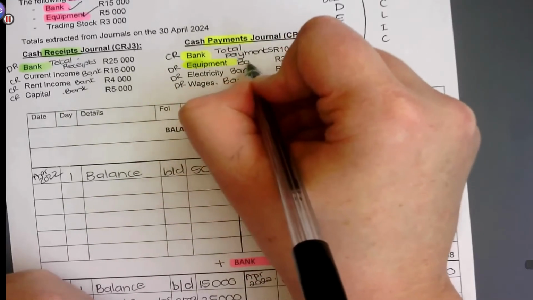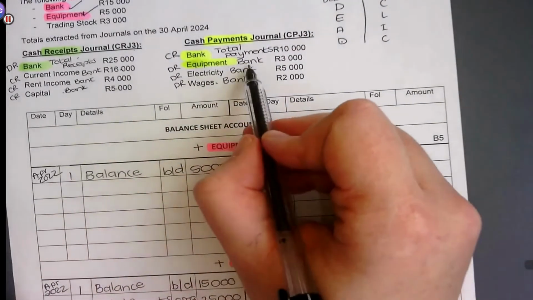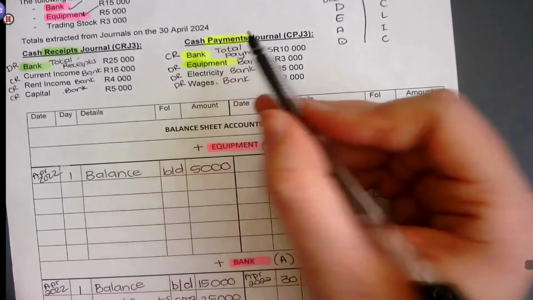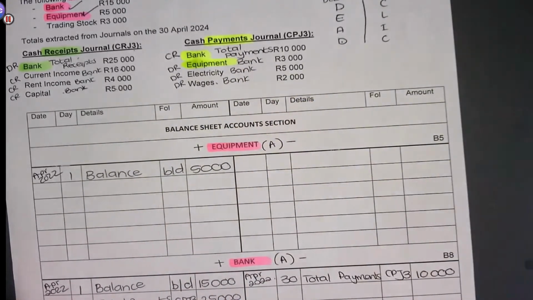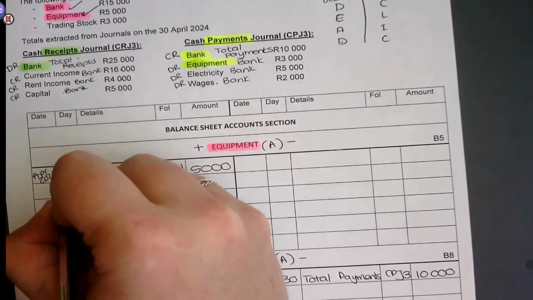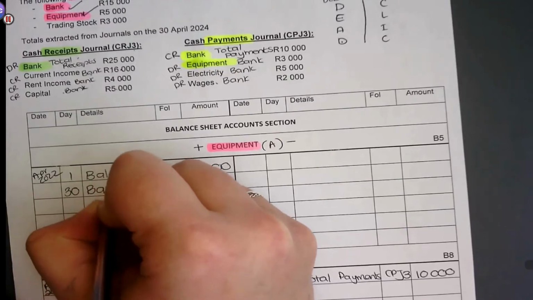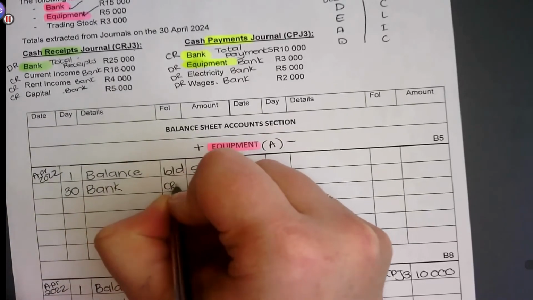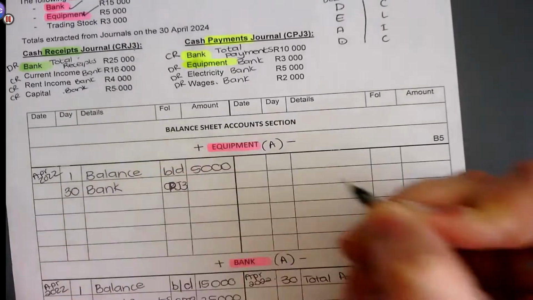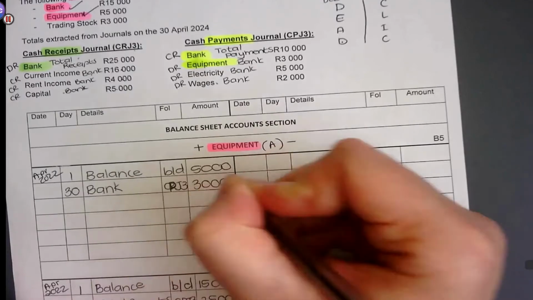Buying equipment affects your bank. So if you're paying for equipment, what's happening to your equipment? Your equipment's going up. If I'm going to give someone money for equipment, I want that equipment. So my equipment is increasing on the 30th, and it's affecting my bank. CPJ, my apologies, CPJ3, and the amount is 3,000.